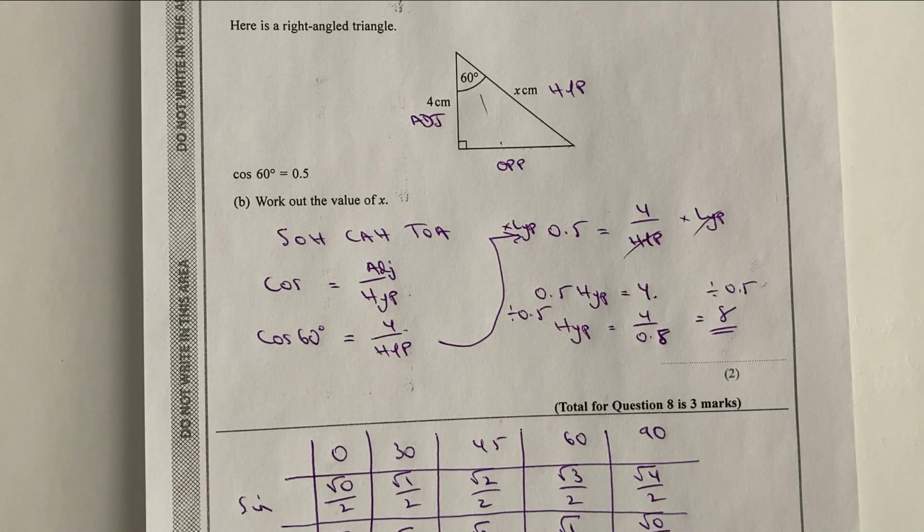Okay, so algebra does appear in all of these things, so it's well worthwhile getting to grips with how you would do these algebra type equations. Rather than writing hypotenuse, you could write x and it looks exactly like an algebra equation. Okay, so let's have a look at the next one then.